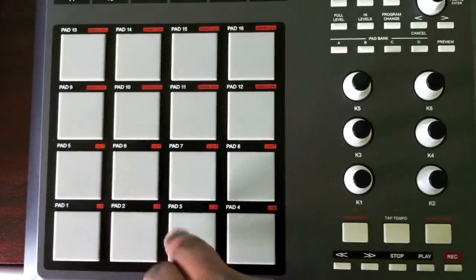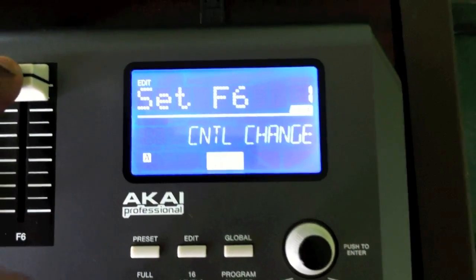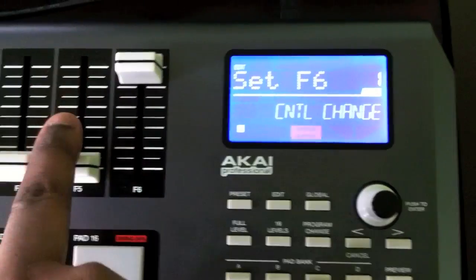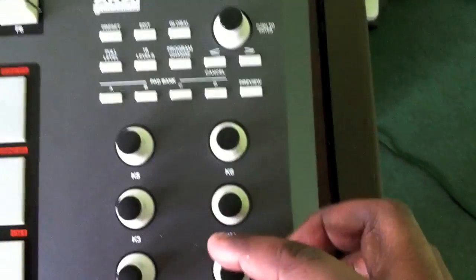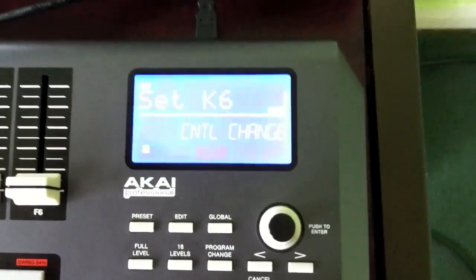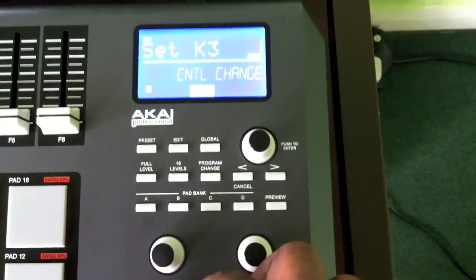Say for example you want to set the faders. So if I zoom in closer there, fader 6, fader 5. So you select the parameters that you want to set from the knob 6 itself, K6, K5, and so on. So you pretty much get the idea.